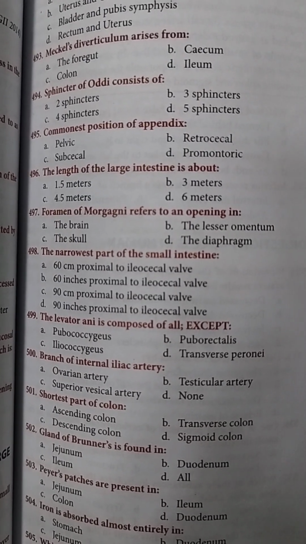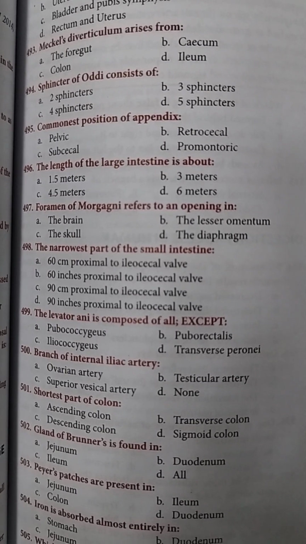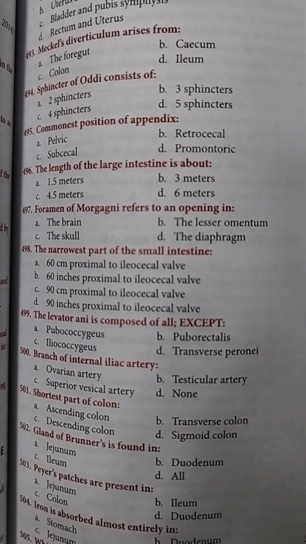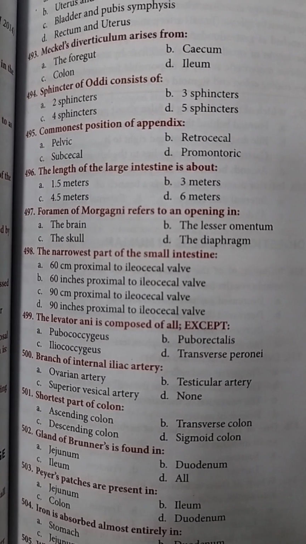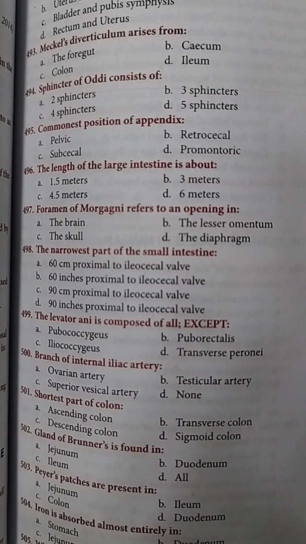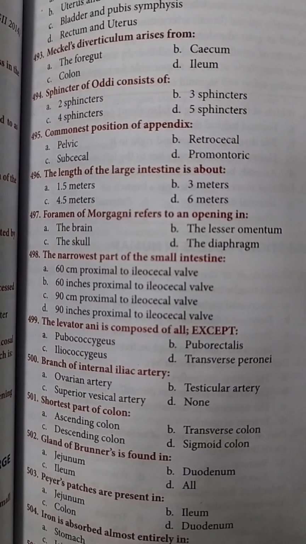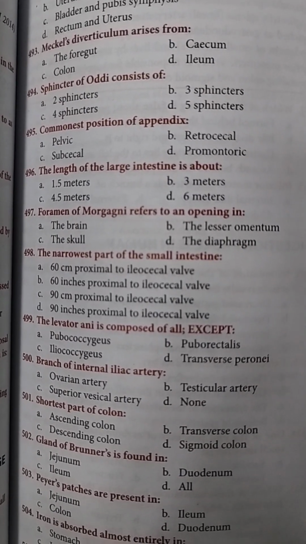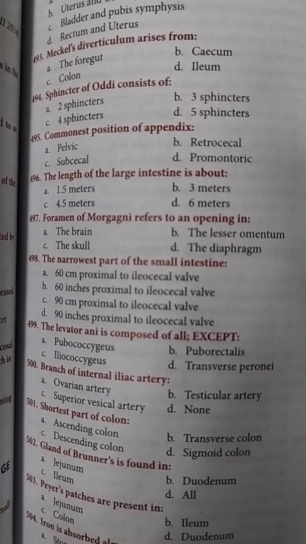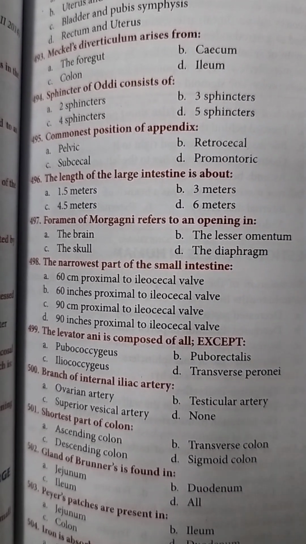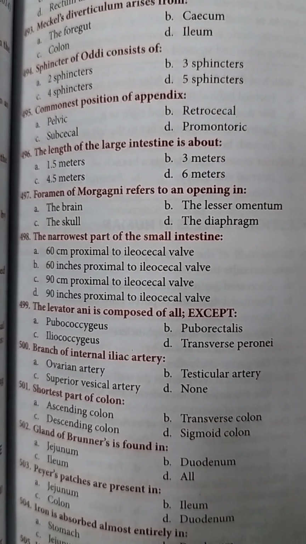The length of the large intestine is about 1.5 meters. Foramen of Morgagni refers to an opening in the diaphragm. Answer হবে the diaphragm. Foramen of Morgagni refers to an opening in the diaphragm.